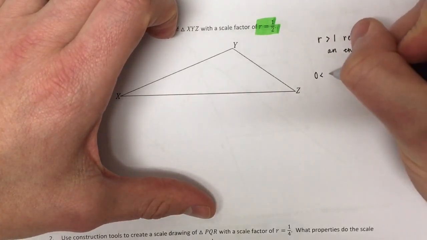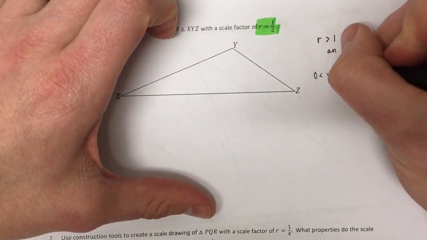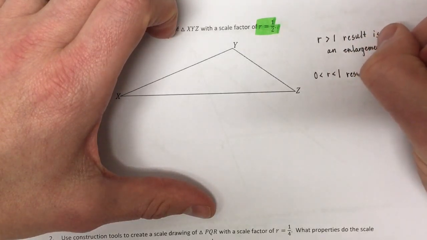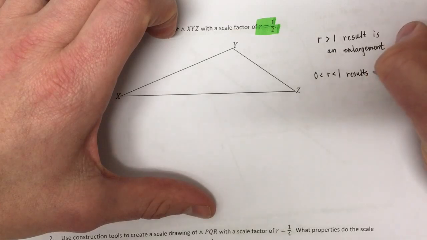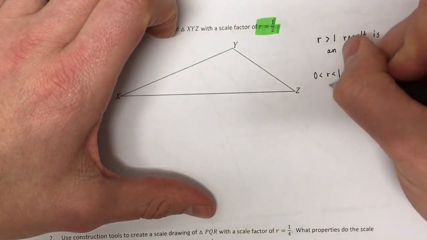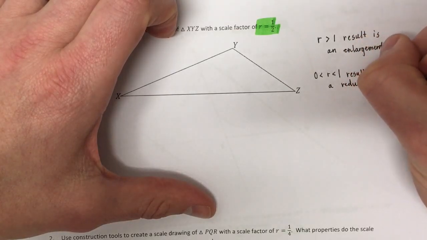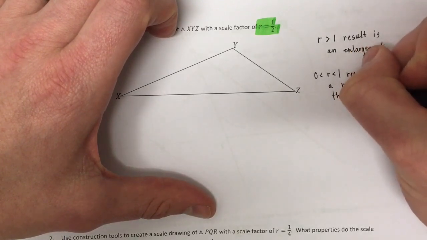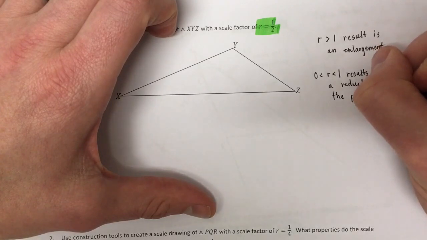If the r value, or the scale, is between 0 and 1, this results in a reduction of the pre-image.